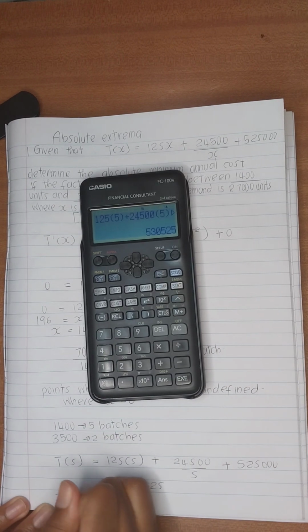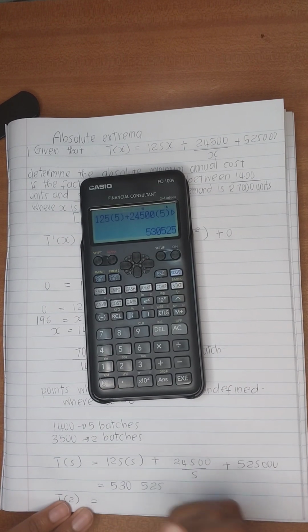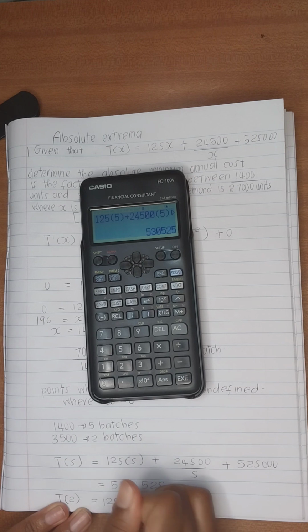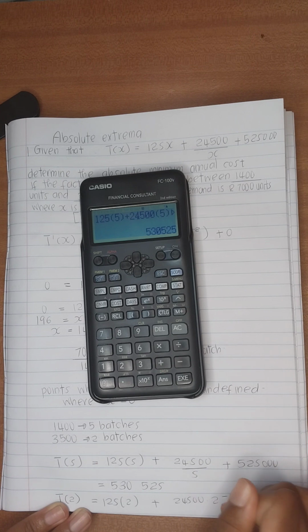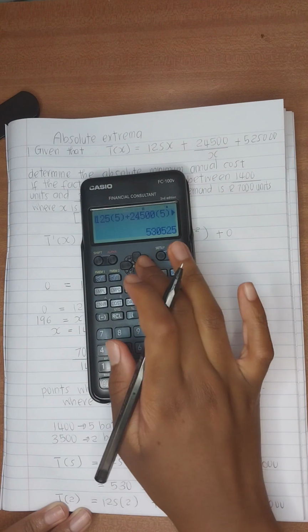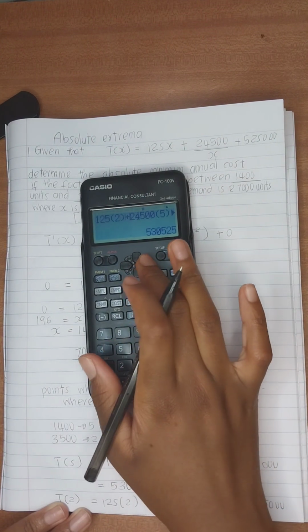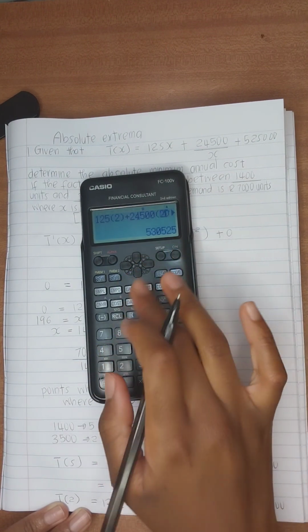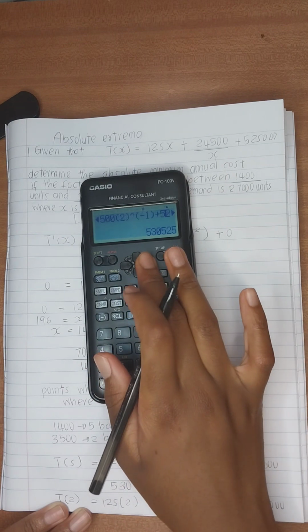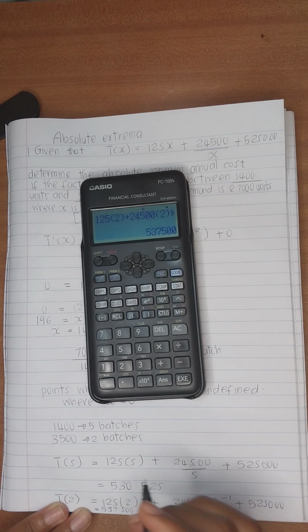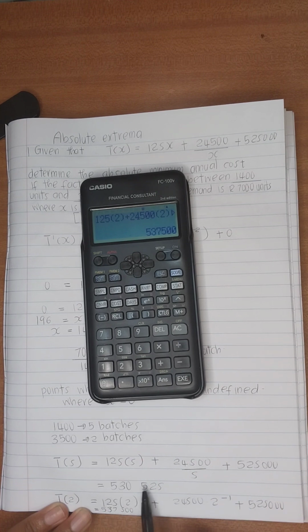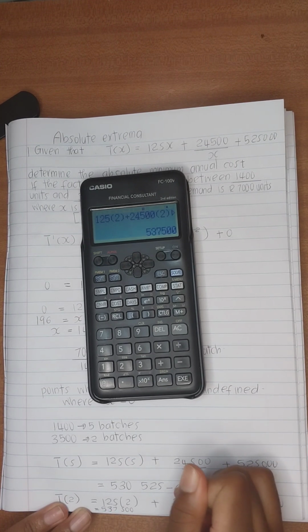T of 2 is equal to 125 times 2 plus 24,500 times 2 to the power of minus 1 plus 525,000. You get 537,500. So as you guys can see, this value is the smallest value, so this should be your absolute minimum.